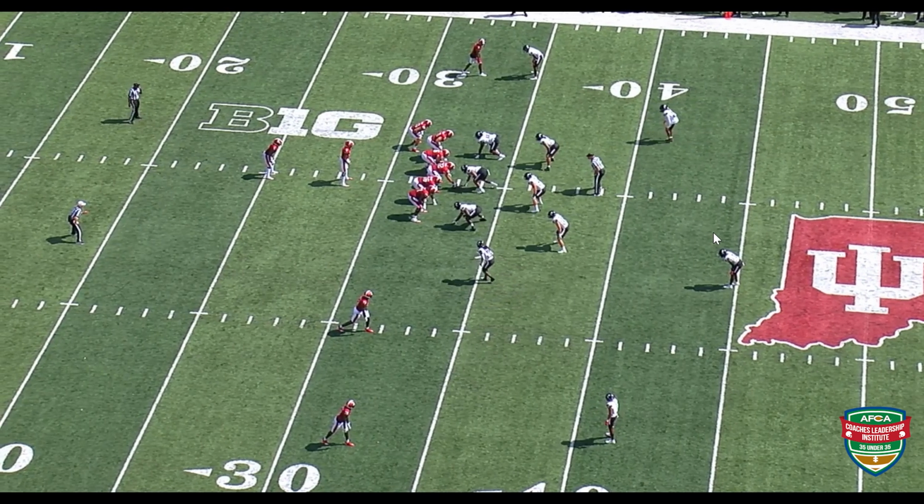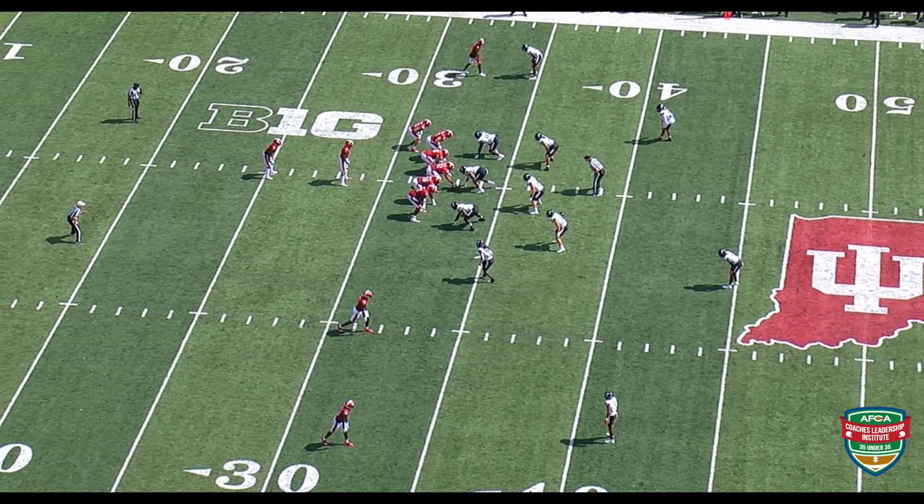The dollar is going to be to the field side, which is here. This is our Mike backer here, and our Will backer over here. Remember that the nose is working via the neck of that boundary guard. If he gets zoned to him, he's going to continue on to the B gap. And now this Will backer is going to work to that A gap.